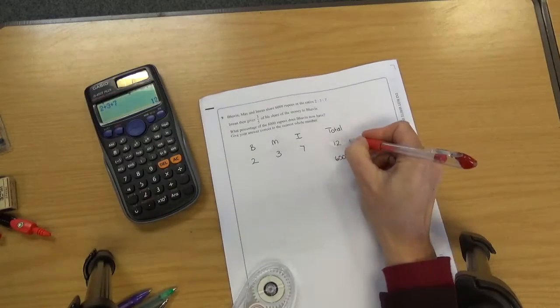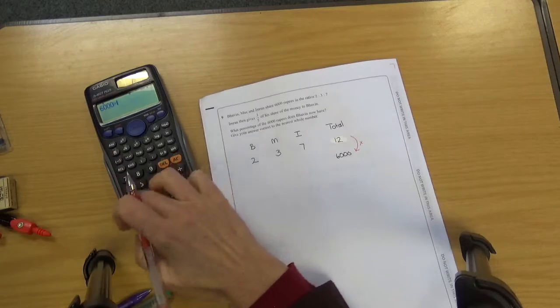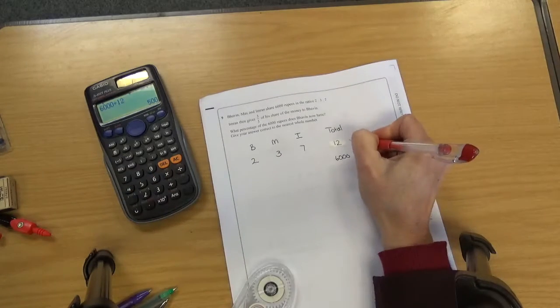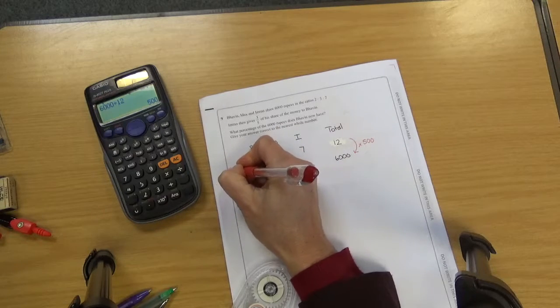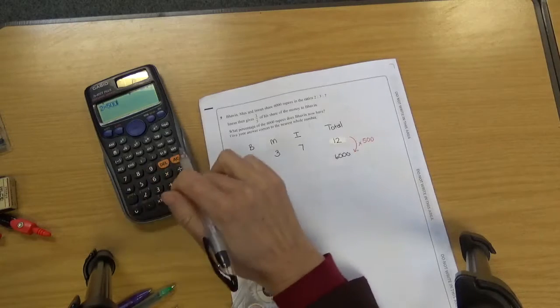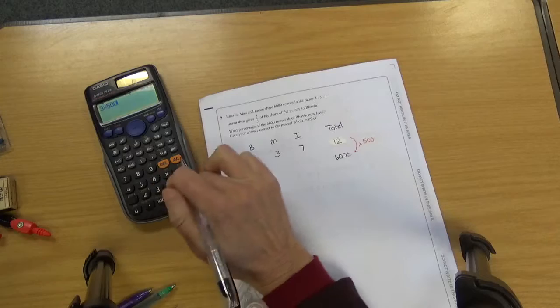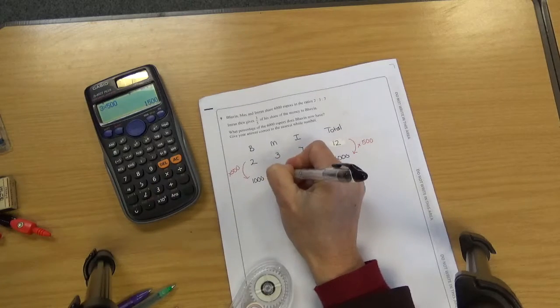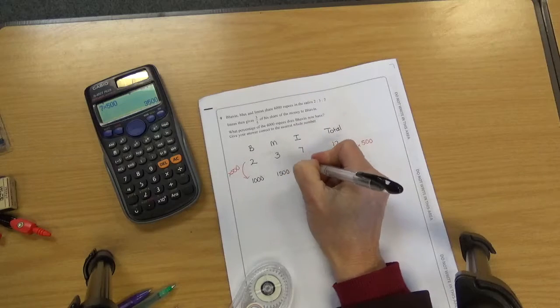So what have we multiplied by to get to 6,000? Well, 6,000 divided by 12 is 500. So each of these are multiplied by 500. So they had 1,000, 1,500 and 3,500.